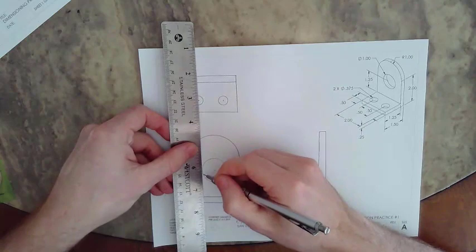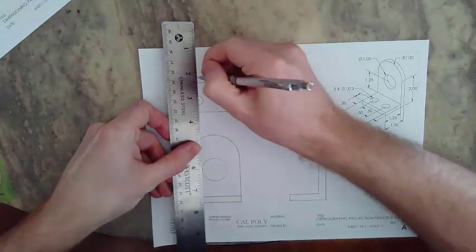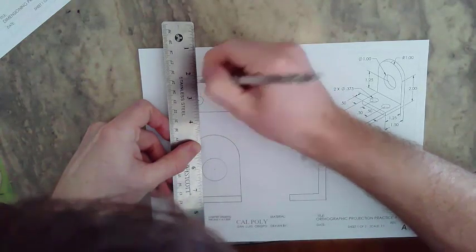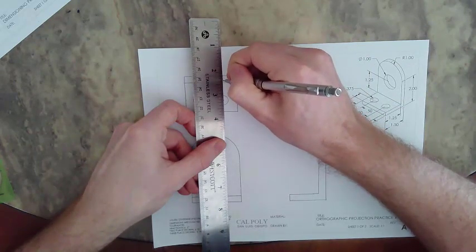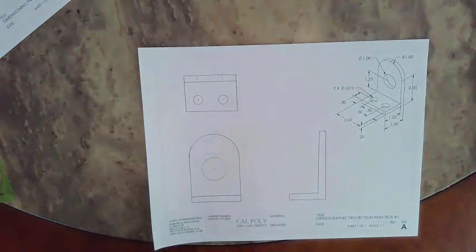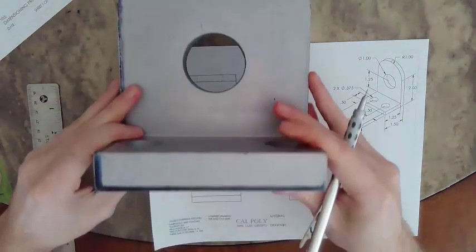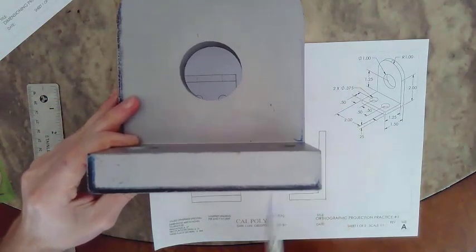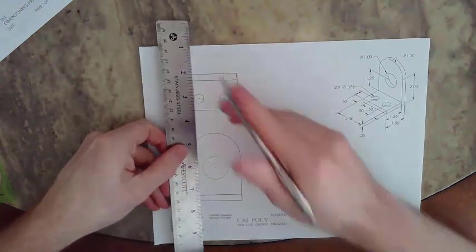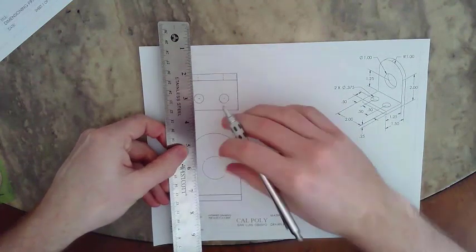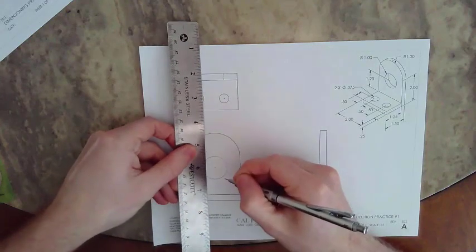So I'm going to use this circle and project it straight up through there, and I'm going to add equal dashes up here. Same on this side here. So those are the hidden lines for that hole. Next I can do hidden lines for these two holes, because for my front view I still have these holes here. Can't ignore them. So I'm going to project it straight down off of this hole, and draw my hidden lines here.